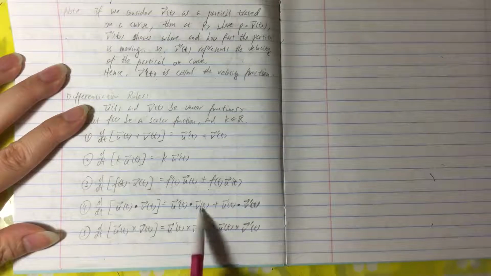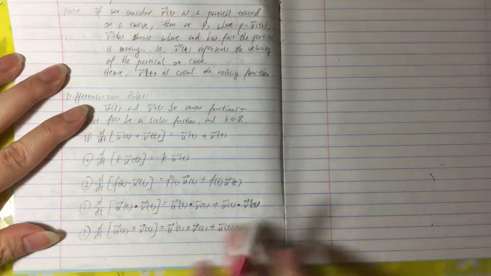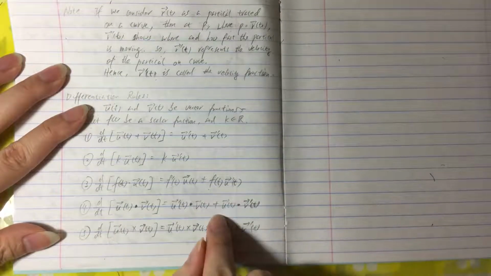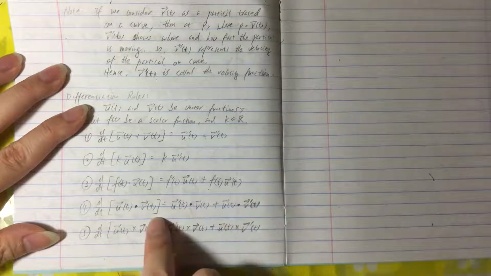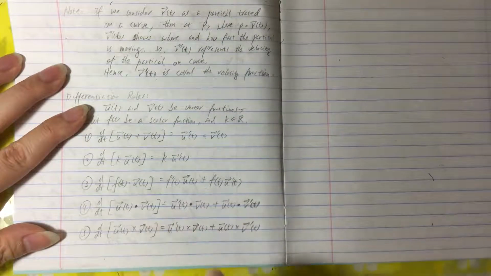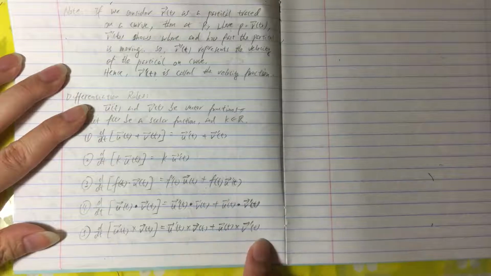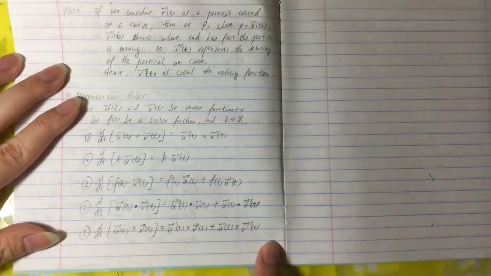For dot product, order doesn't matter. If you write the second part first, it's okay. If you write v of t in the front and u prime of t in the back, that's okay. For dot product, order doesn't matter. But for cross product, order matters. We must put it exactly in this order.